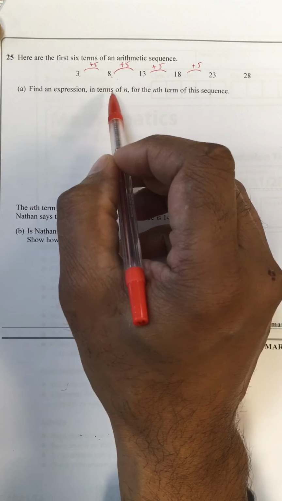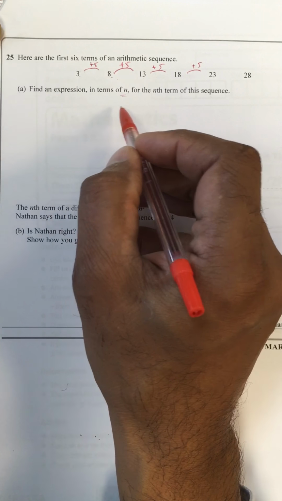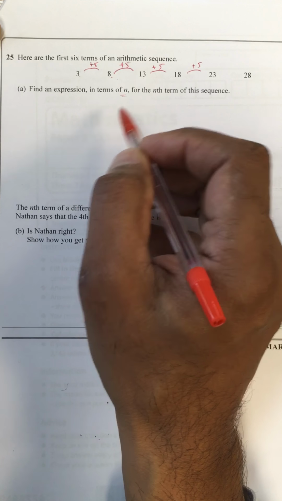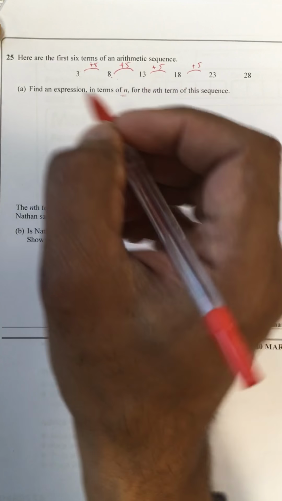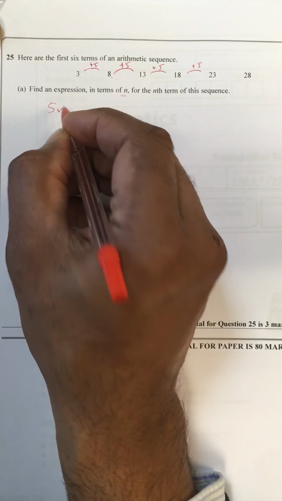Now, how do we write the times table in terms of n? If it's a 3 times table, you call it 3n. 4 times table, 4n. 5 times table, 5n. So we're going to begin by calling this 5n.